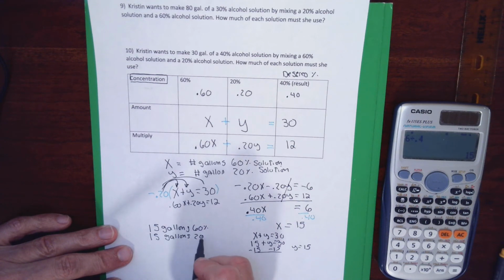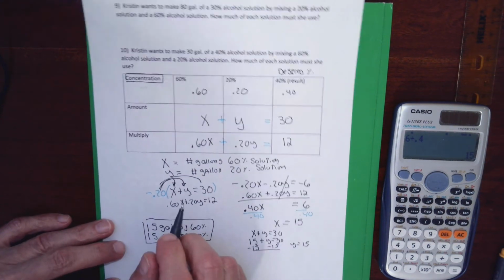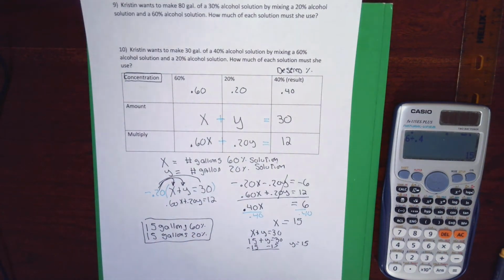of the 20% solution. I don't know how important this is, but it's kind of important because it comes up in a lot of math classes, so I thought I'd throw these problems in here. We're going to do two more problems that are essentially exactly these problems with just different percents.